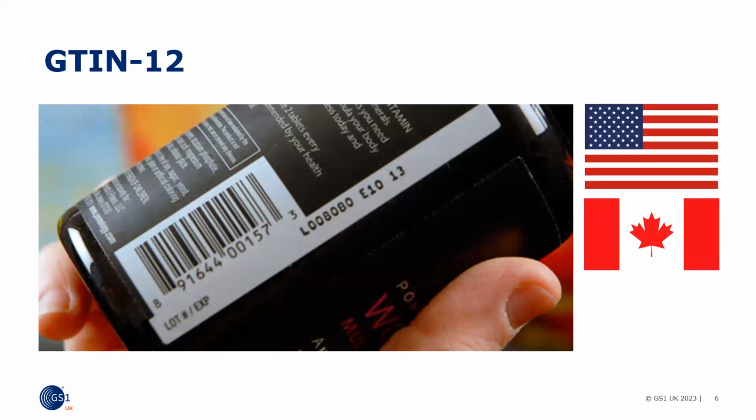Here is an example of a GTIN 12. It works in the same way as a GTIN 13 and is created from prefix assigned to members in North America.